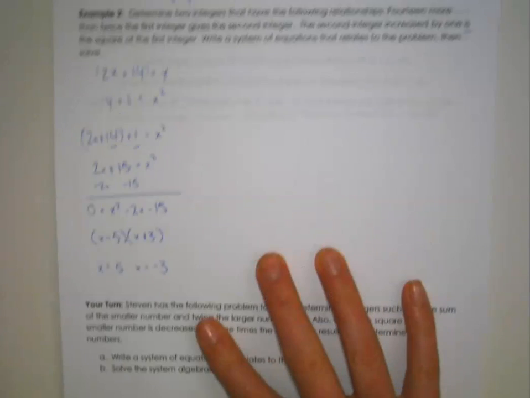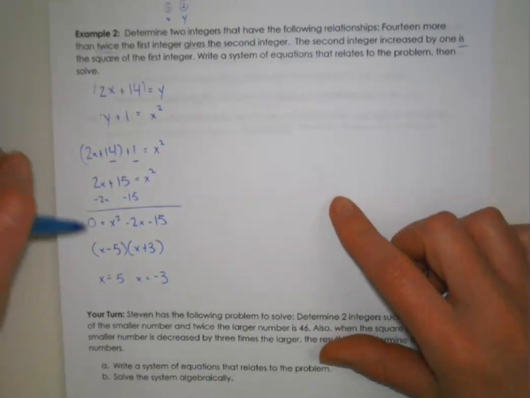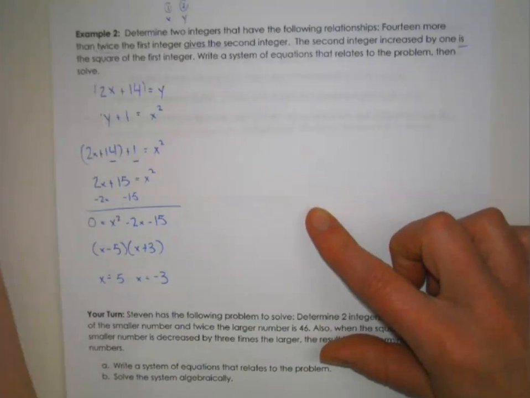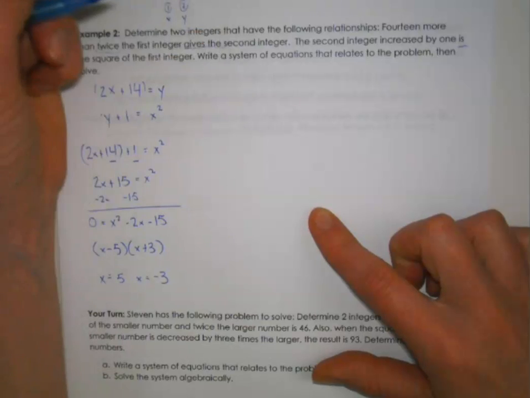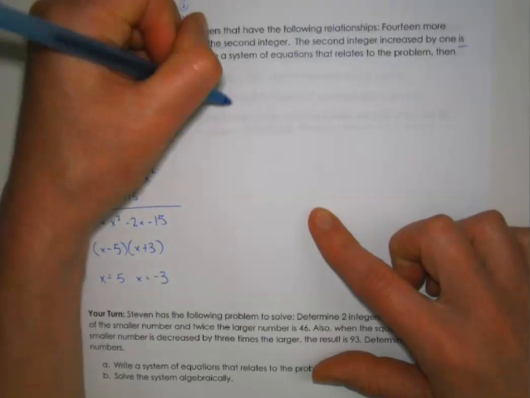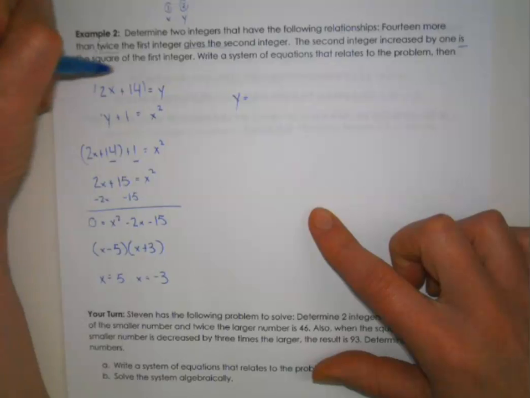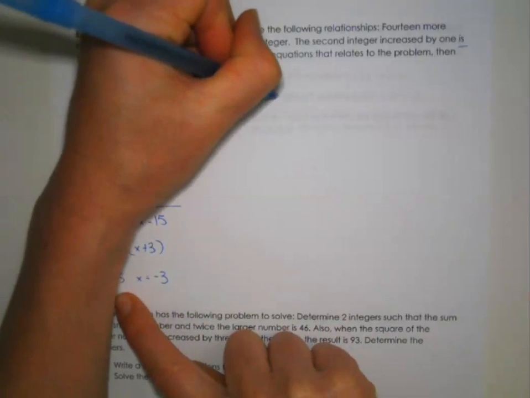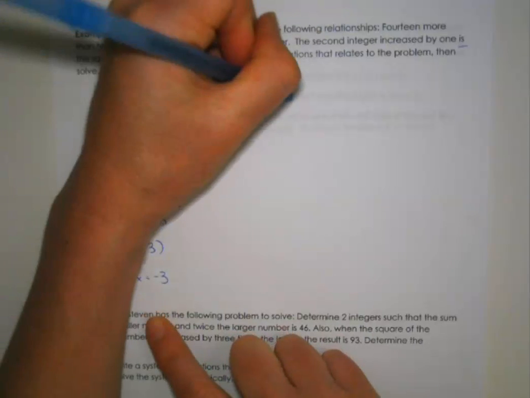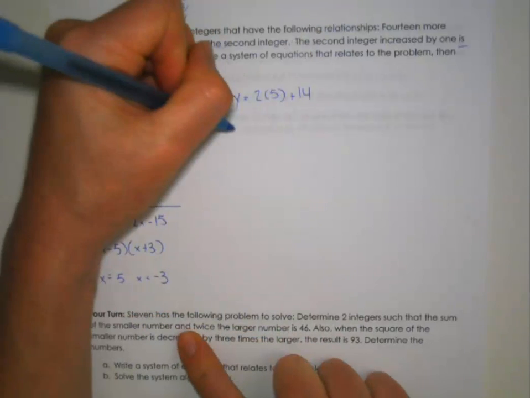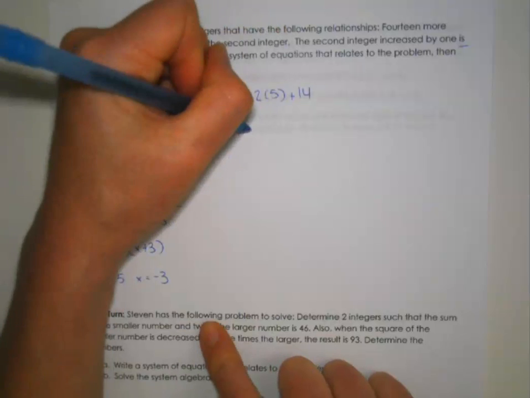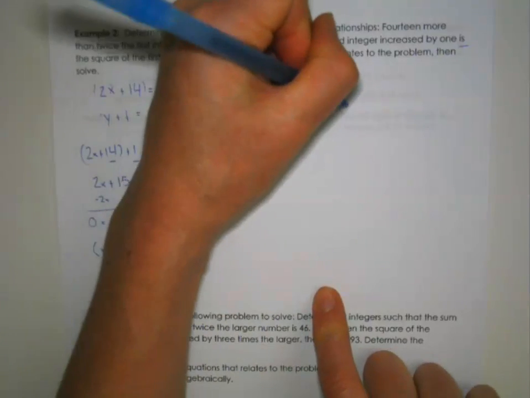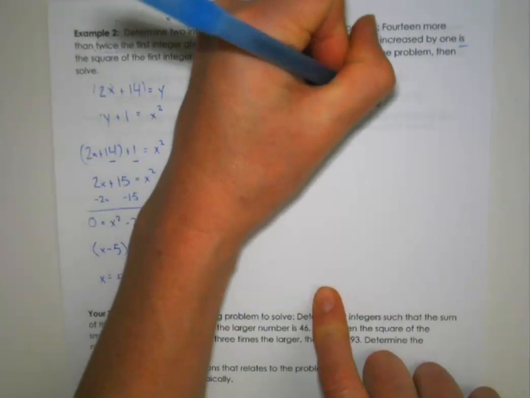Now we want to sub them in to solve for our second integer. So the possibilities for our first integer are 5 and negative 3. If we sub them in for our second one, we already have y is equal to, so let's use that: 2 times x, so 2 times 5, plus 14. So 2 times 5 is 10, plus 14 is 24. So our first solution is x equals 5, y equals 24.